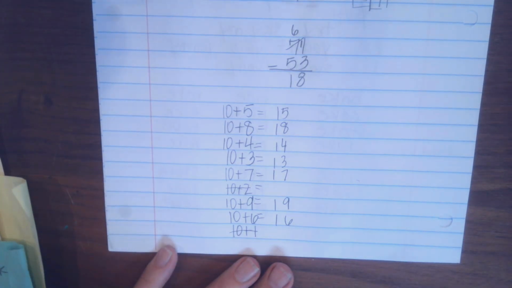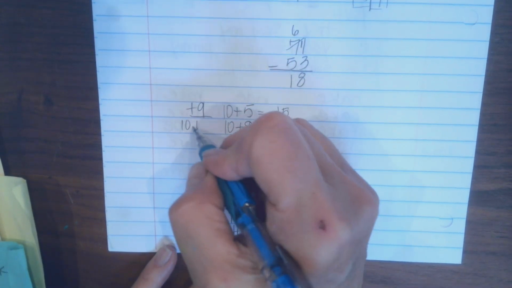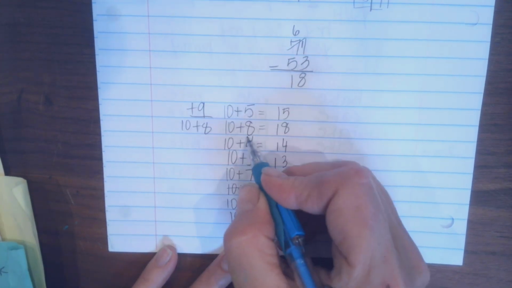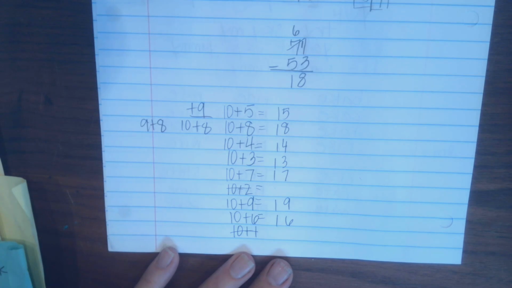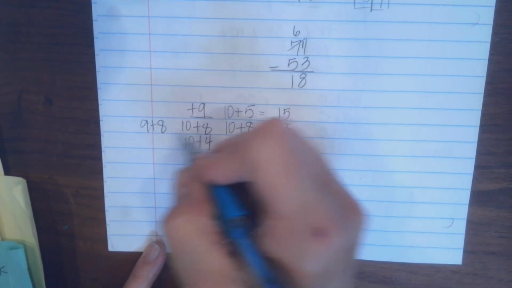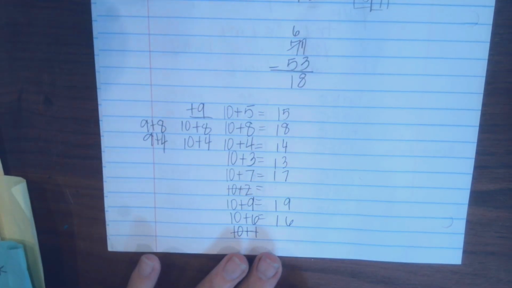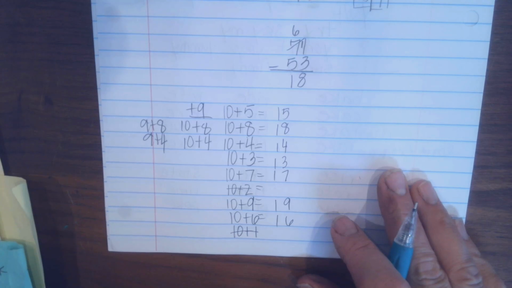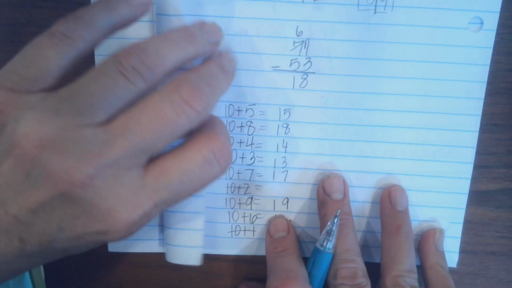So we can use this strategy for plus 9, which is we could say 10 plus 8 is 18. So 9 plus 8 is 1 less, 17. 10 plus 4 is 14. So 9 plus 4 is 1 less, it is 13. We can also, which is so great, our 10 strategy is amazing.